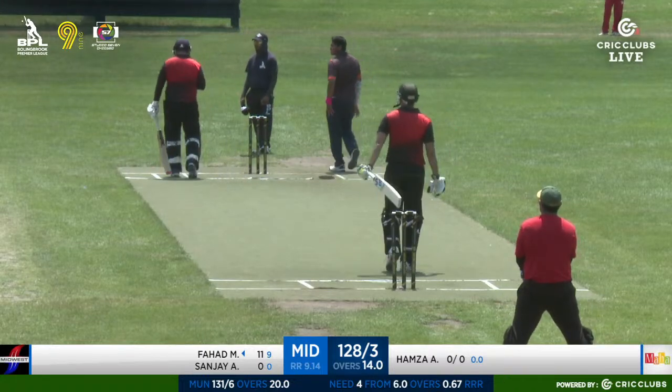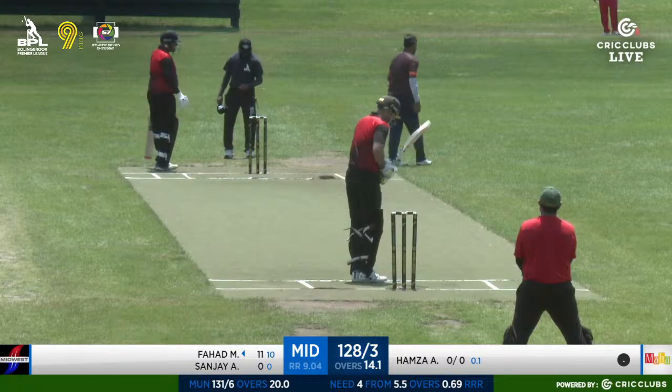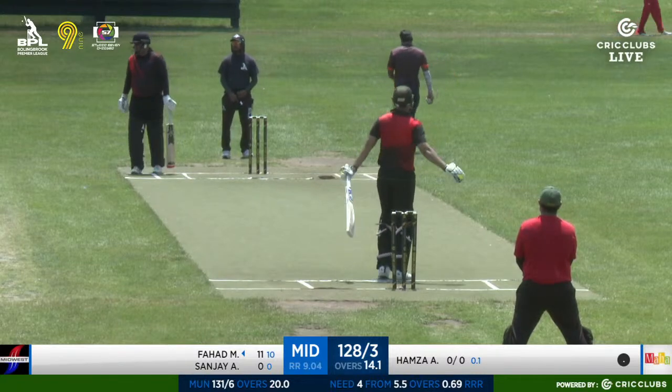Fahad Muhammad on strike, joined at the crease by the new batsman, keeper for Midwest, Sanjay Anand.